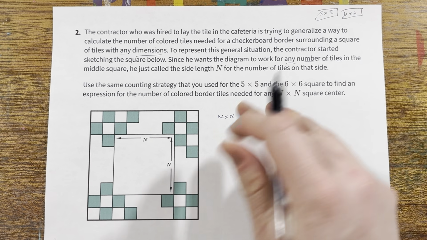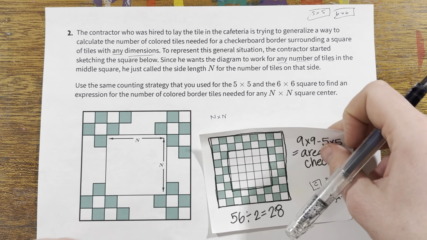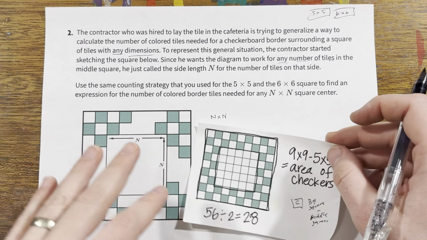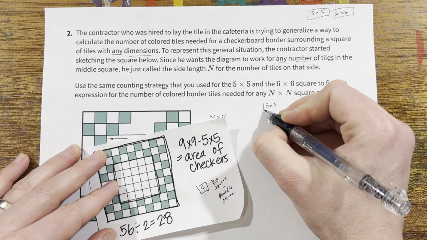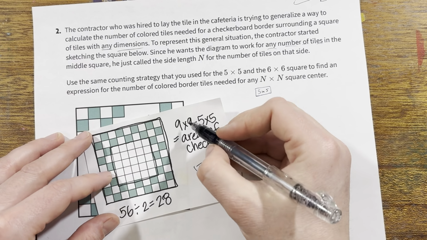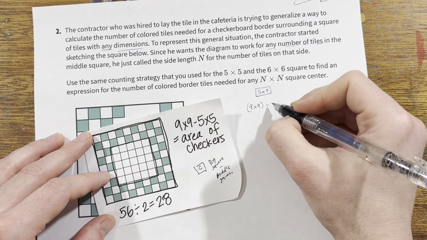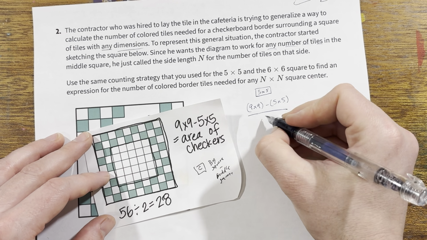Use the same counting strategy that you used for the 5 by 5 or the 6 by 6 square to find an expression. So I'm going to start with my favorite one. My favorite one that we did so far was this strategy here. When we had a 5 by 5 square, let's talk about what we did. So let's just generalize. Let's see if we can see some patterns here. So when we had a 5 by 5 square, what did we do? We did 9 times 9 minus 5 times 5, and then we divided that by 2.